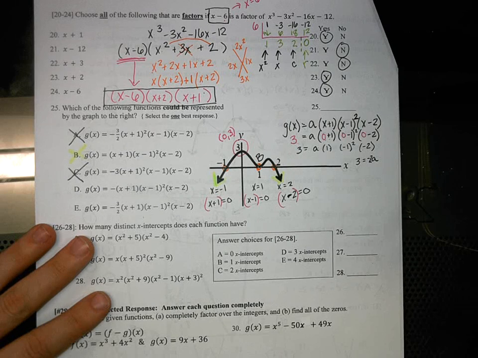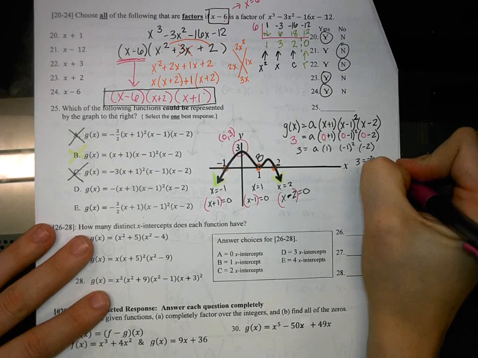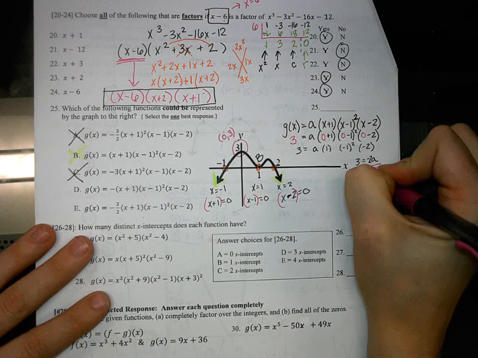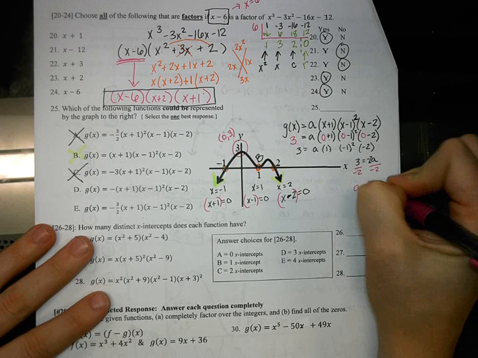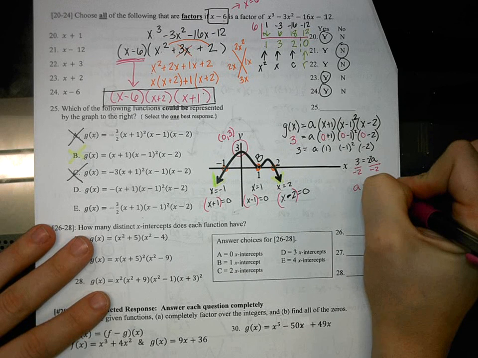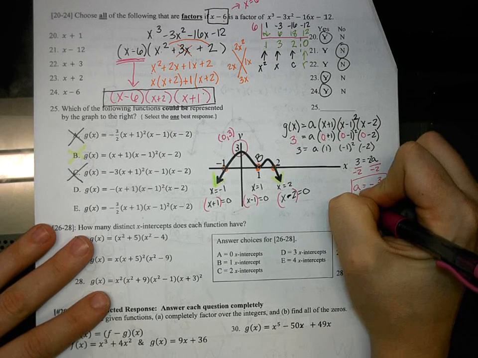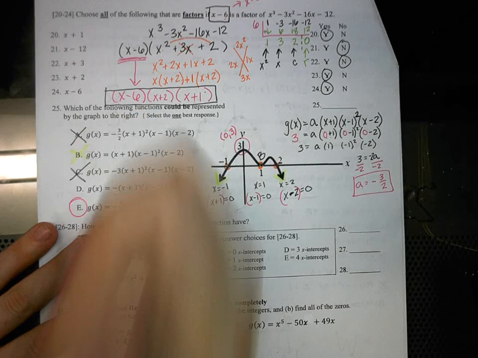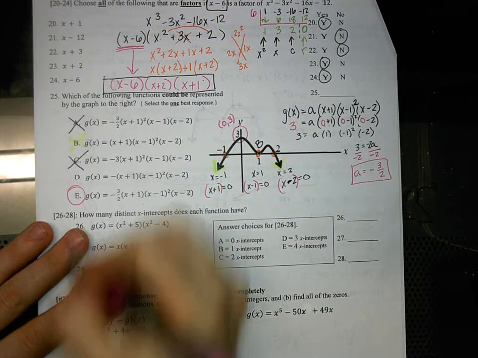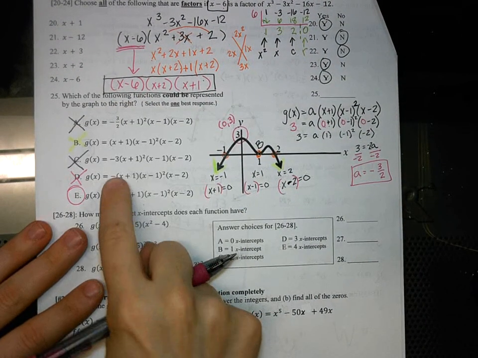In order to solve for a, we're going to divide by negative 2 on each side. And you'll see that negative 3 over 2 is our a value, which means my correct answer is E. So D is not correct because it doesn't have the correct a value.